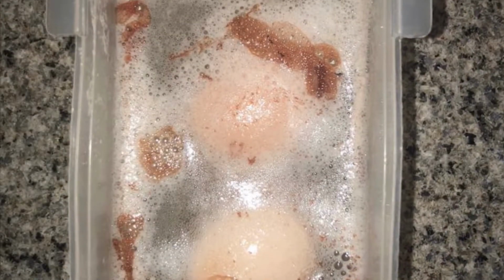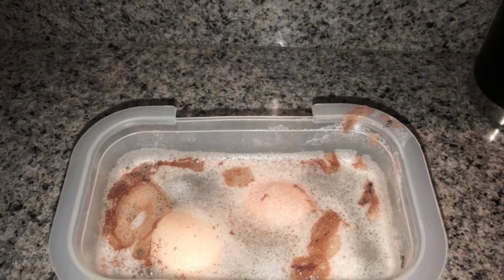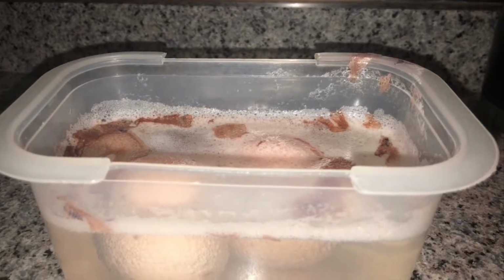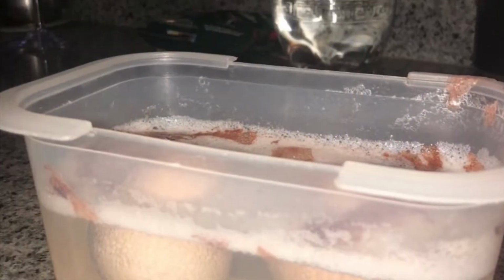After gathering all the materials, we just put 2 eggs into a container and then we pour some vinegar on it, and we start seeing what was happening during the days and observing the changes on the eggs.